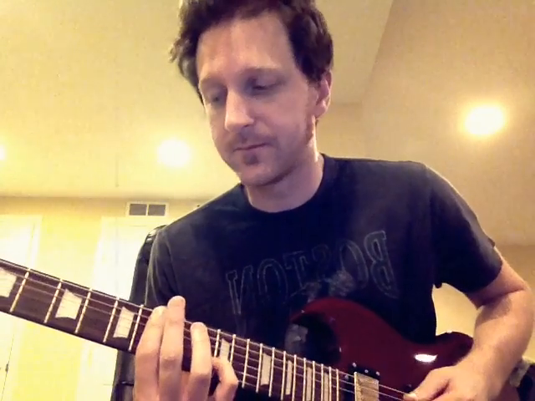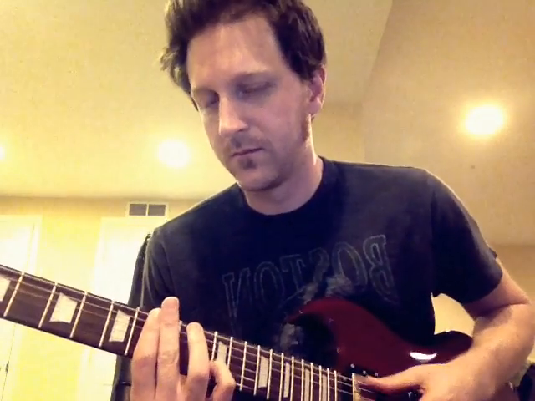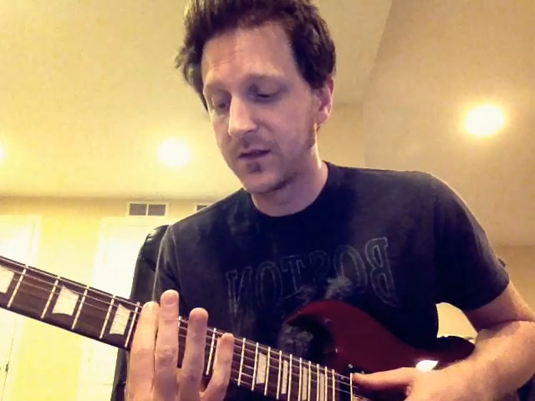Now when I put my pinky on the 11th fret of the B string, your 2nd string, that's where I usually get my dominant 7th chords. That's an advantage of playing in open E, is you've got that whole bar, and this voicing sounds really cool.